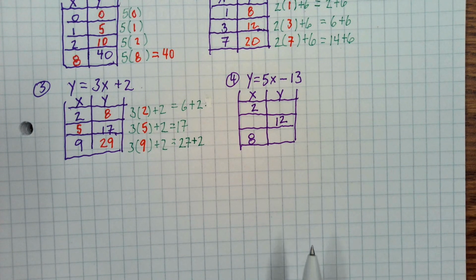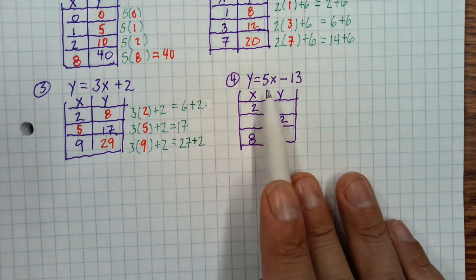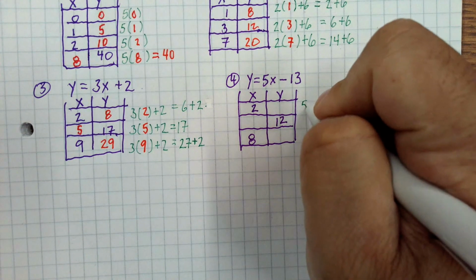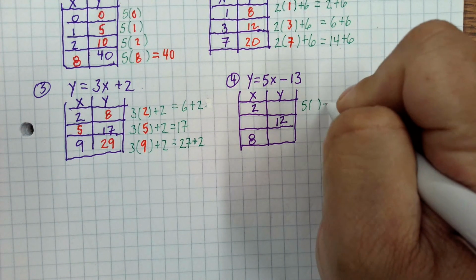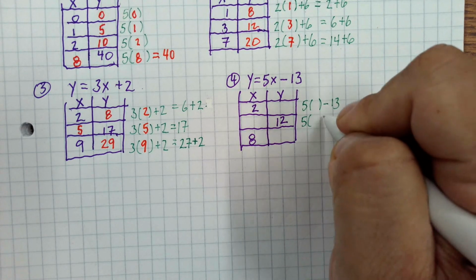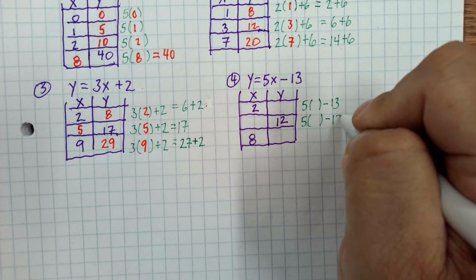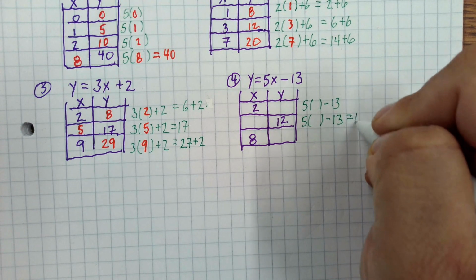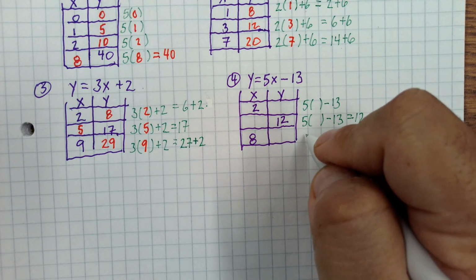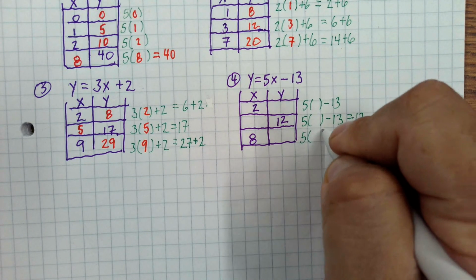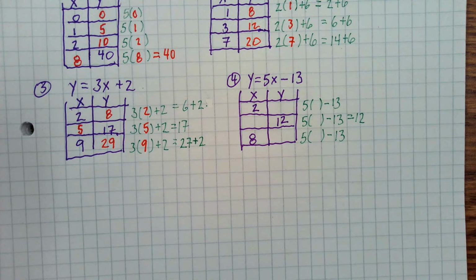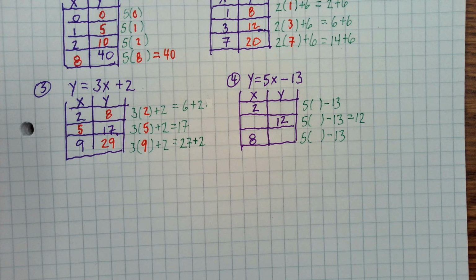So let's work this out. So this is our function. This is our rule. 5 times something, take away 13. 5 times something, take away 13, but we want it to equal 12. Okay? 5 times something, take away 13 again. Okay? Let's see.